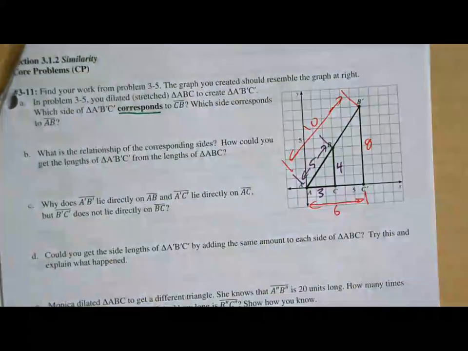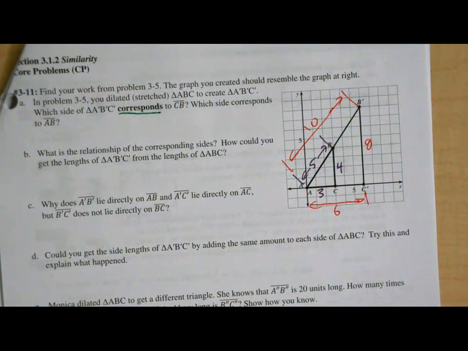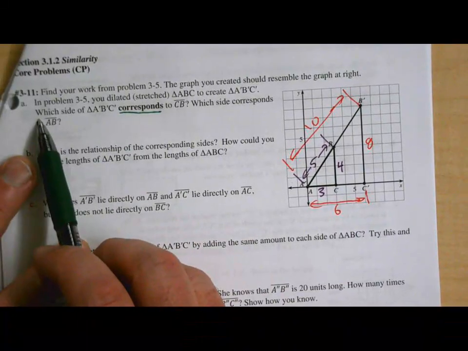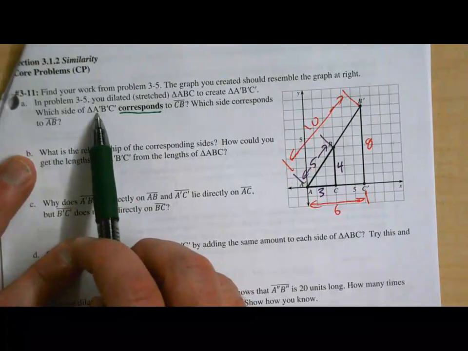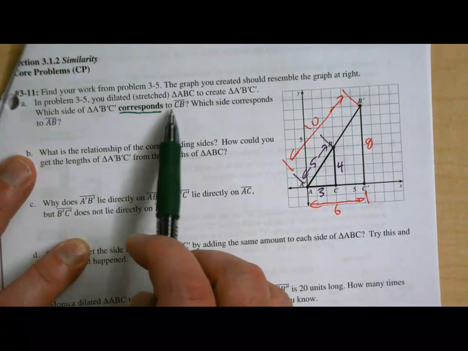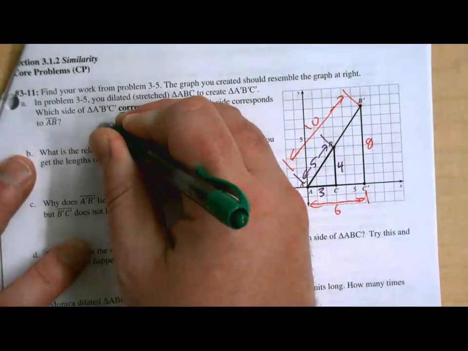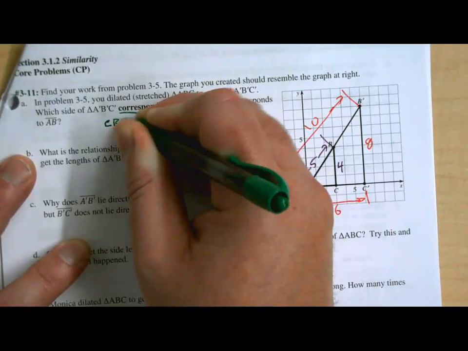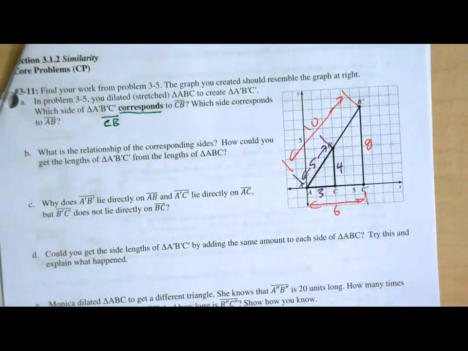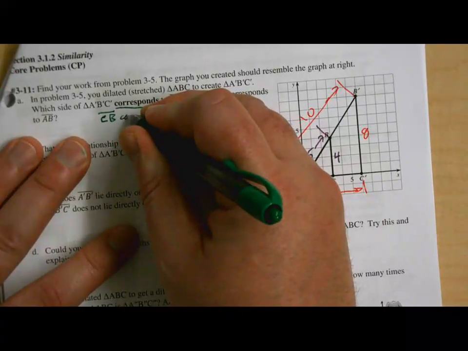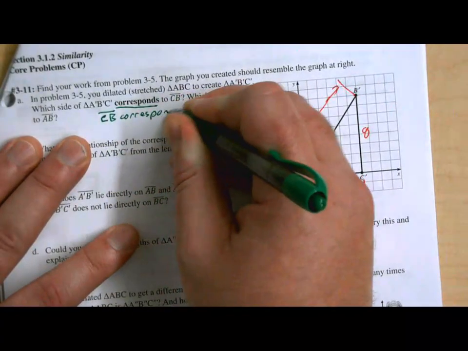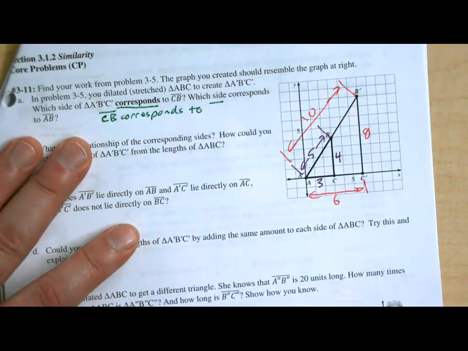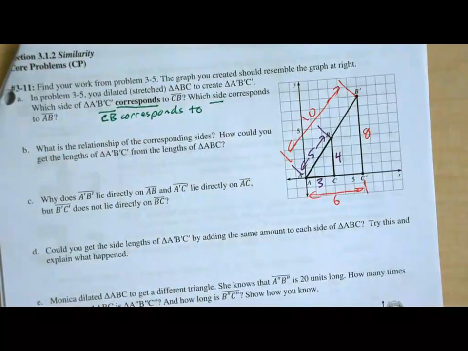We're going to do this by writing a couple of sentences. This first question, I'm going to just read the key part. It says, which side of the new triangle A prime, B prime, C prime corresponds to side CB? Can you write this sentence down for me? And leave a little space underneath it because we're going to end up writing 2 in here. CB corresponds to. And then see if you can tell me which side corresponds to CB.